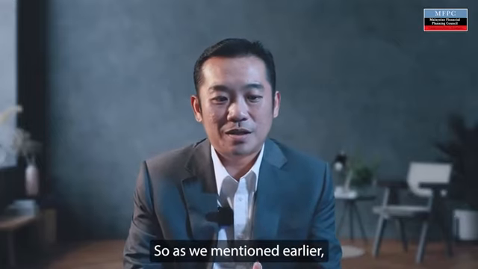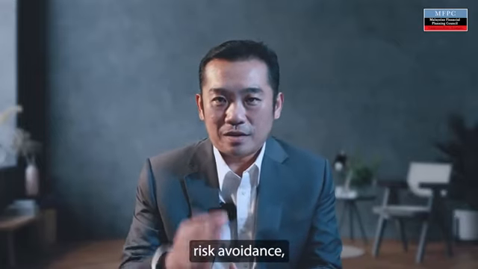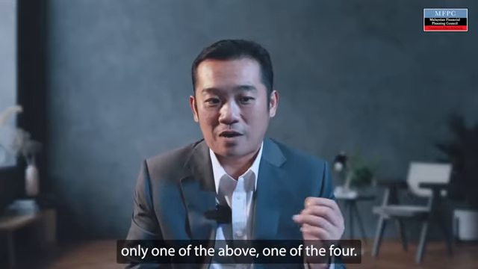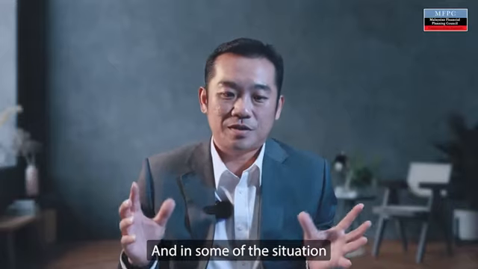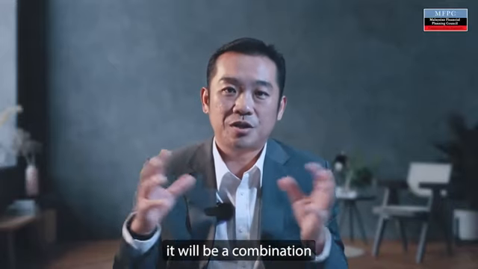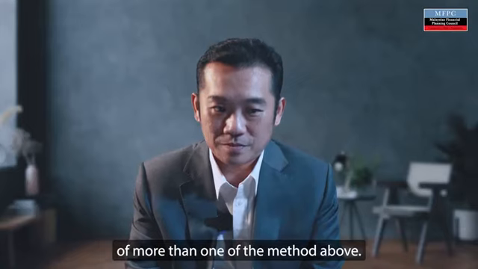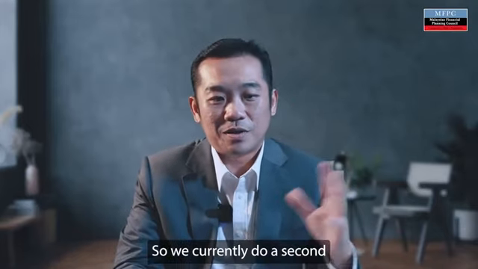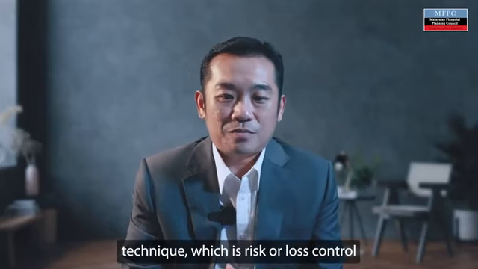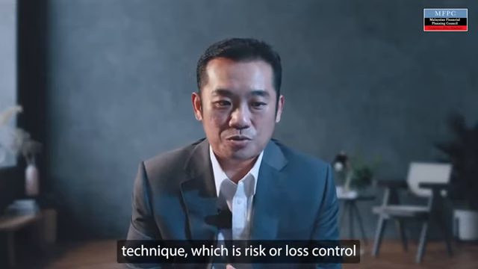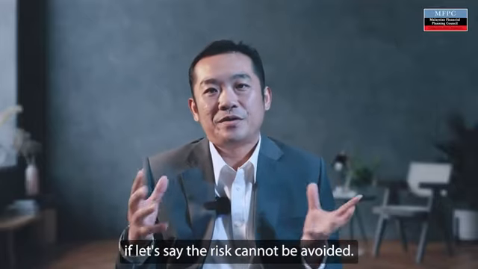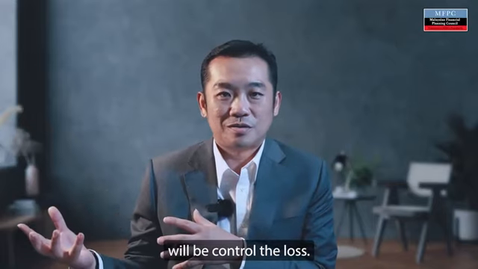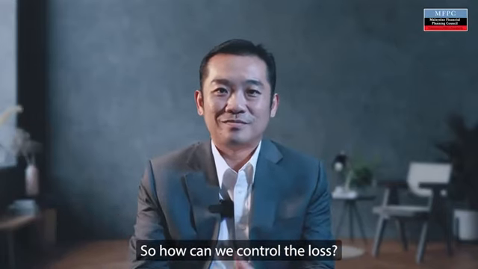As we mentioned earlier, risk avoidance may be achieved by adopting only one of the above, one out of the four, and in some situations it will be a combination of more than one of the methods above. After we discussed risk avoidance, we come to the second technique, which is risk or loss control. If the risk cannot be avoided, the next best thing that we can do is control the loss. So how can we control the loss?